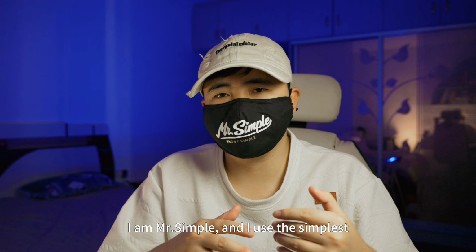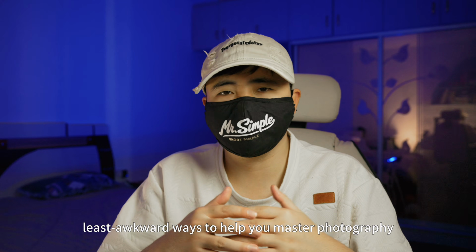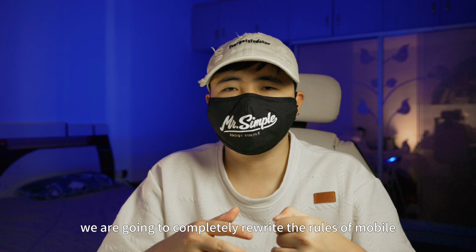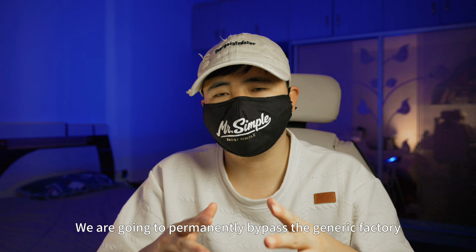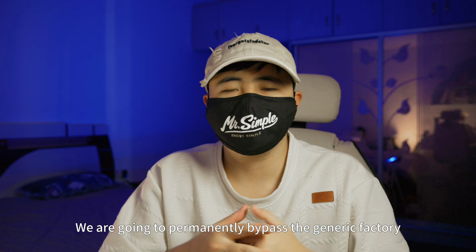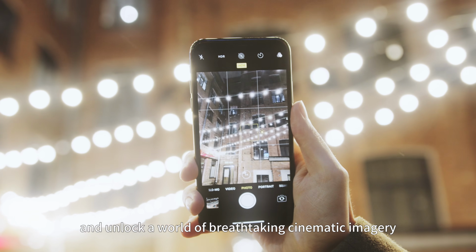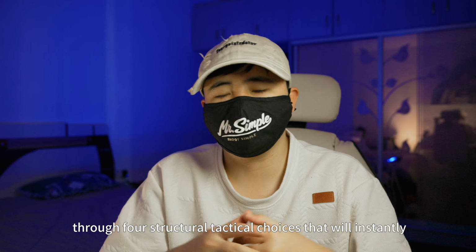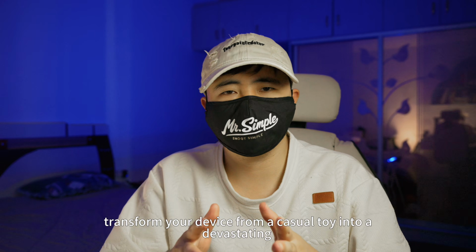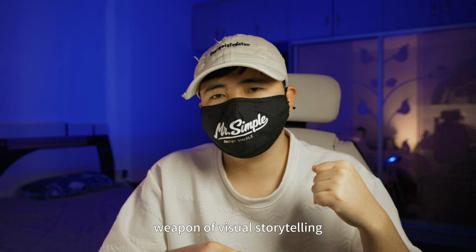I am Mr. Simple, and I use the simplest, least awkward ways to help you master photography. Today, we are going to completely rewrite the rules of mobile documentation forever. We are going to permanently bypass the generic factory settings of your phone and unlock a world of breathtaking cinematic imagery through 4 structural tactical choices that will instantly transform your device from a casual toy into a devastating weapon of visual storytelling.